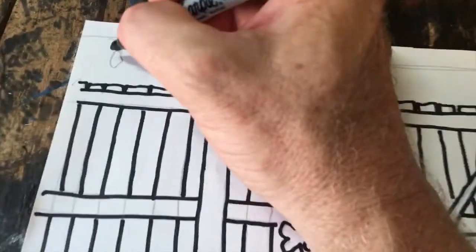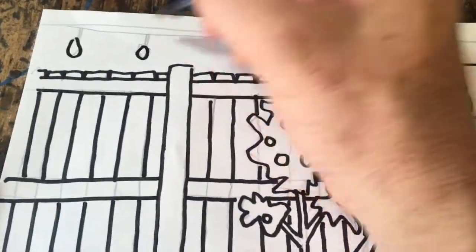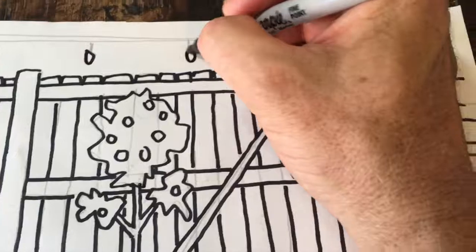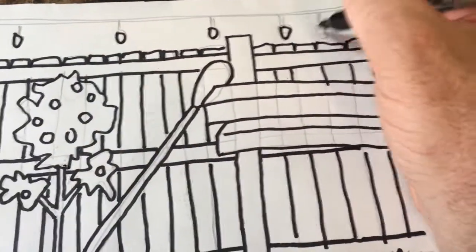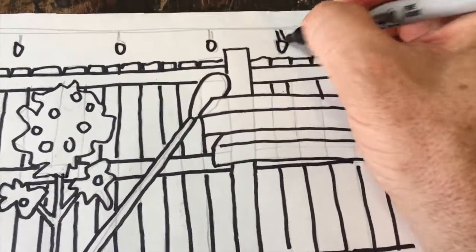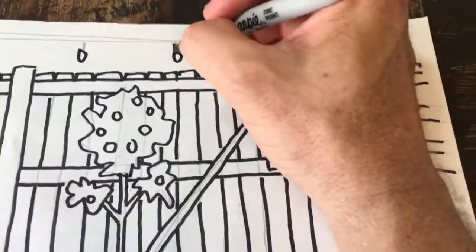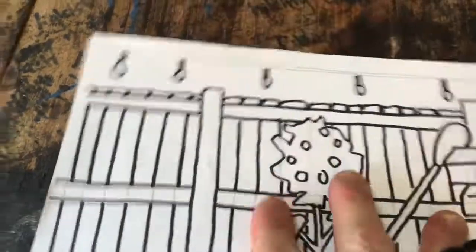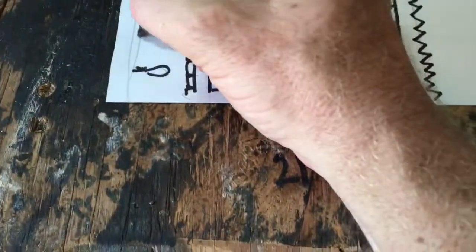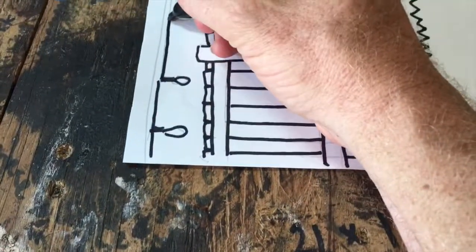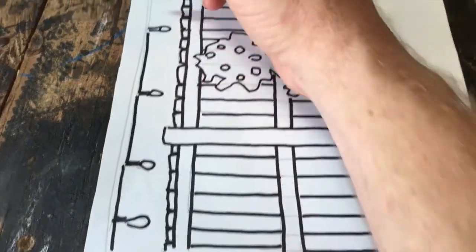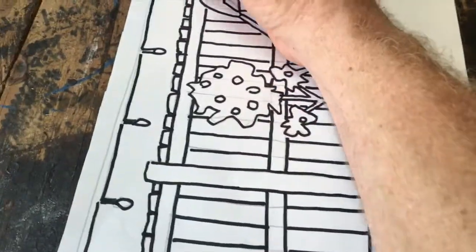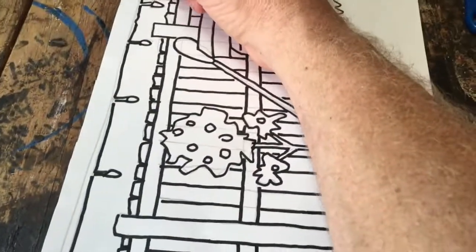I did not do these yet. These are those lights I was telling you about. Pretty simple. They might not look like lights now, or they might, I don't know. But when I go and add color to them, they will. We're gonna add color and value to this drawing later.